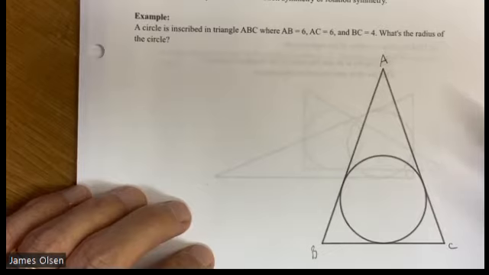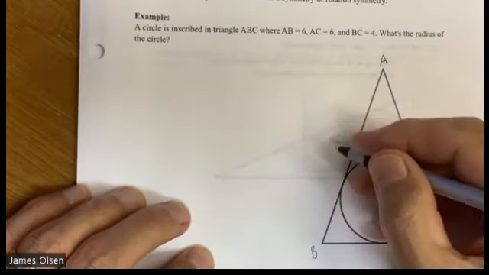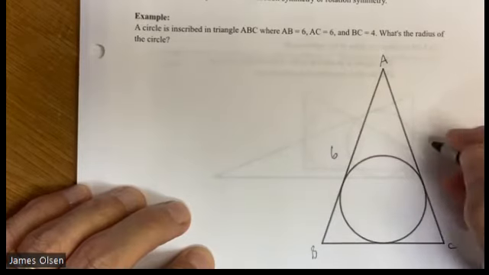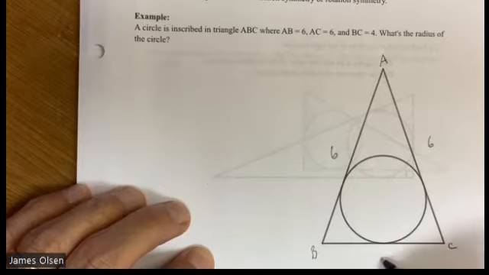So we have 6 on this side, 6 on this side, and down here we have 4.